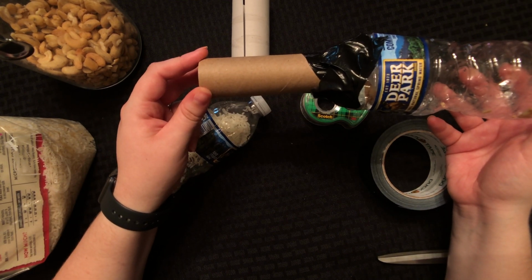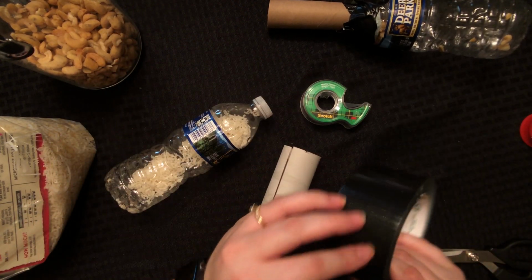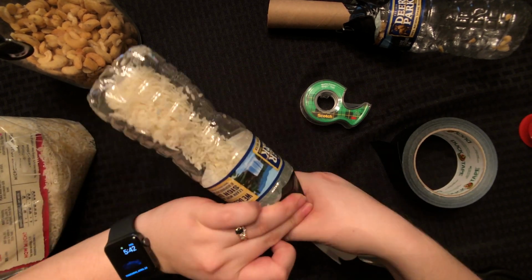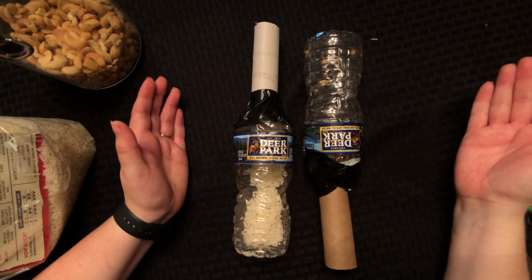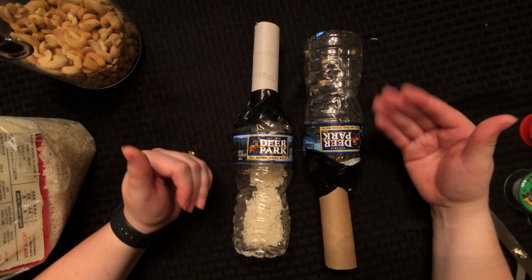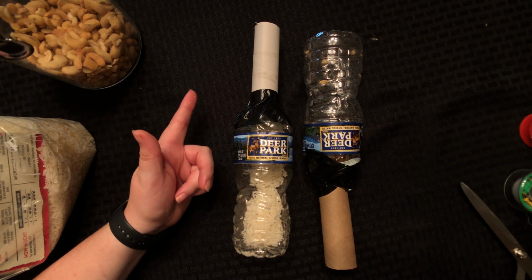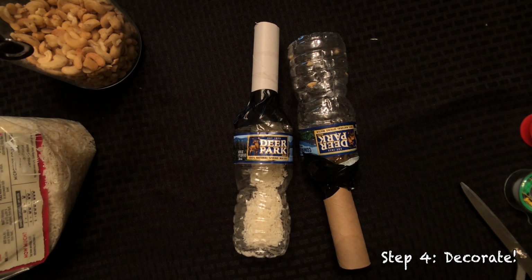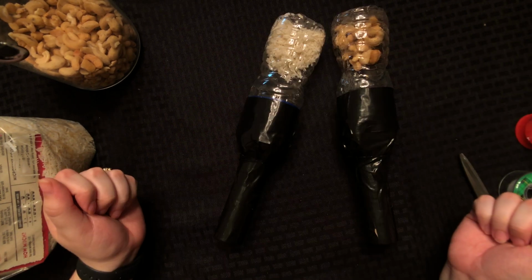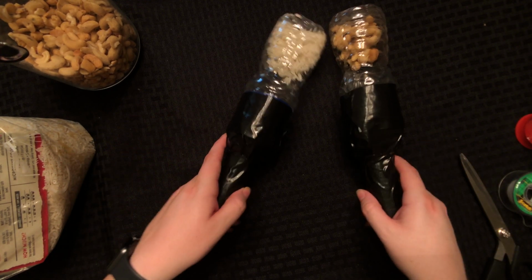Now it doesn't have to be pretty. You can make it pretty later. Let's do the same thing on the other side. So now we have a rough image of our water bottle maracas. You could paint them, make them different colors. You can add colored tape however you want. I'm just gonna make mine black. So there you have it, my 2 finished water bottle maracas.